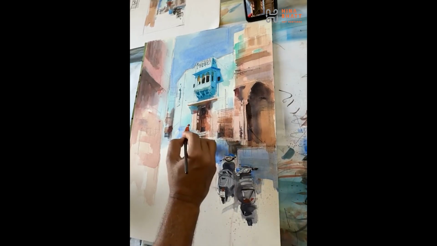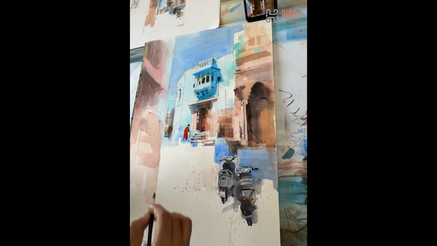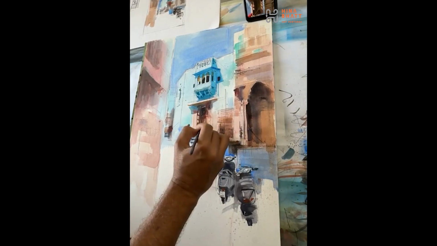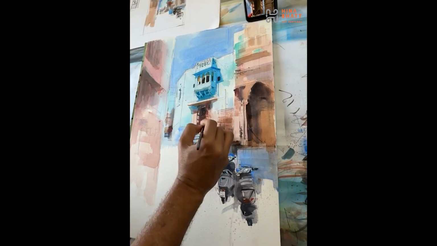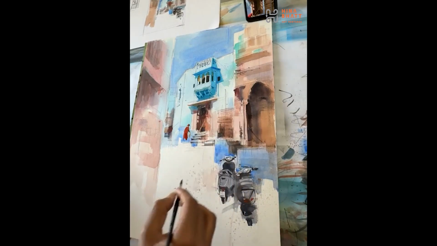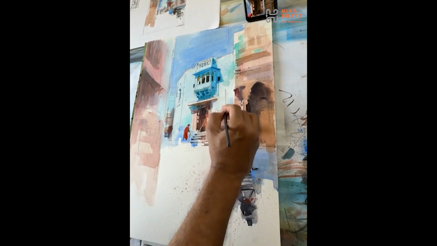Hi, Umesh Sathe is here. He's saying hi sir. Hi. Beautiful painting as always. Is the reference from Pushkar? No, it is from Jodhpur. Vilas Jadhav is saying wonderful going, sir. Thanks, Hina ma'am.